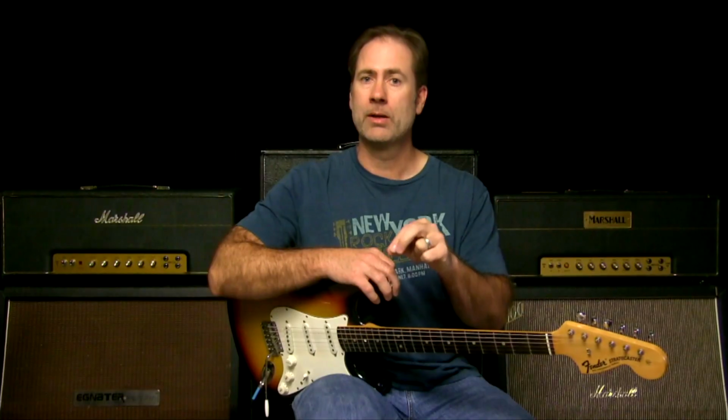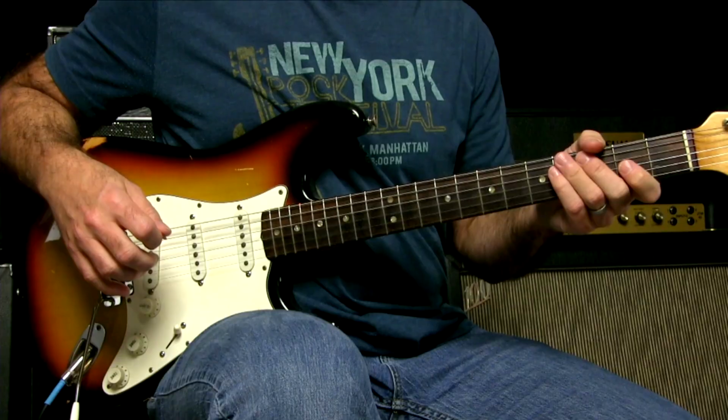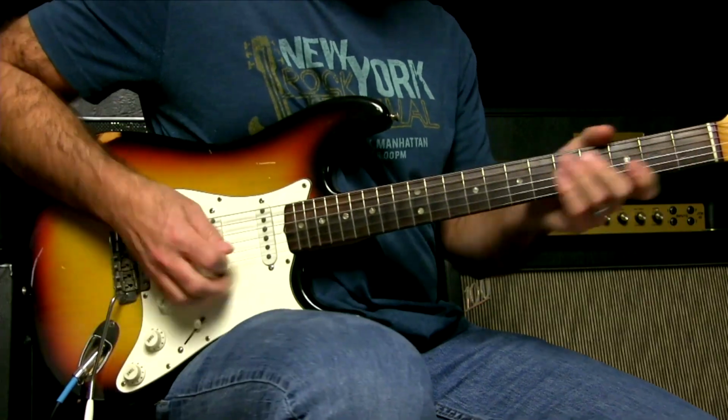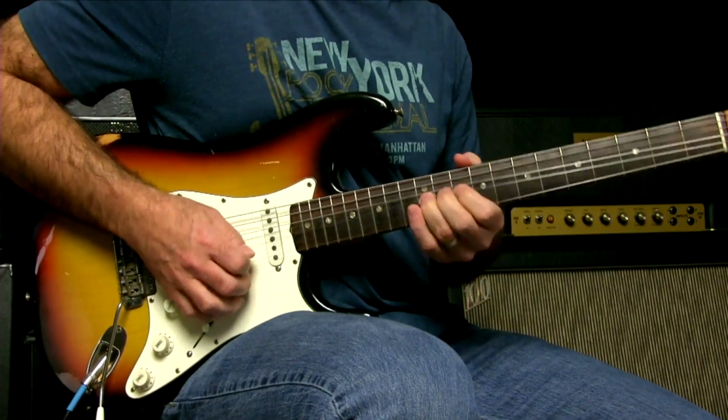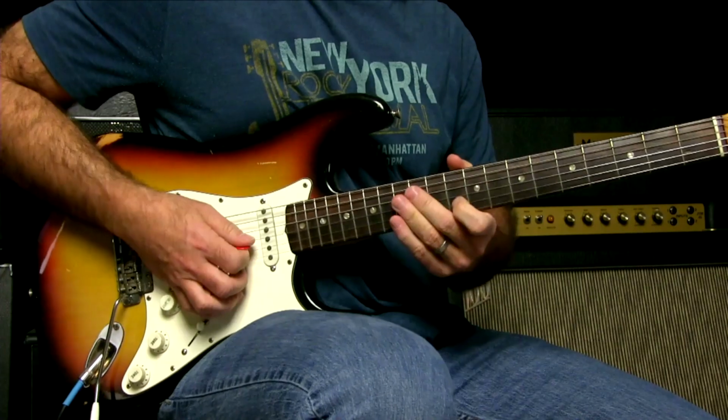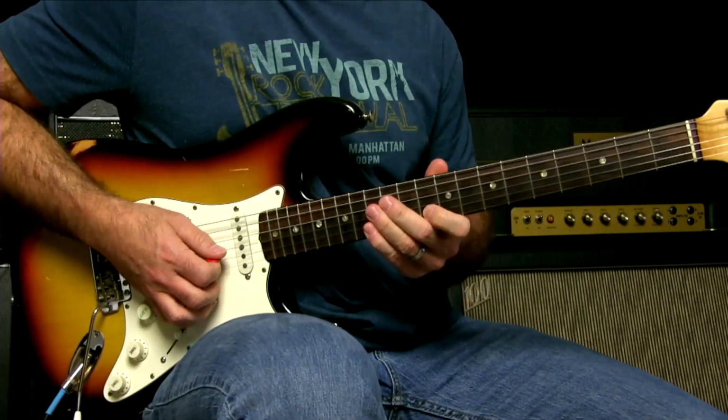And what's kind of cool though is that if you know, okay, the flat 3rd and the flat 5th are my options, then let's say we're looking at something like the house pattern, otherwise known as the B.B. King box, right?